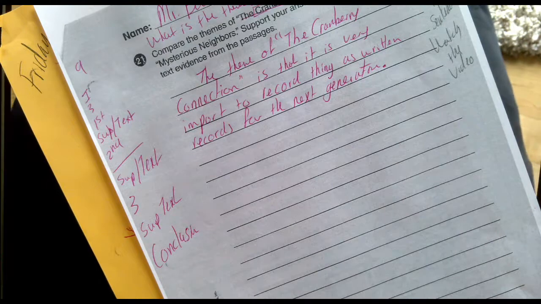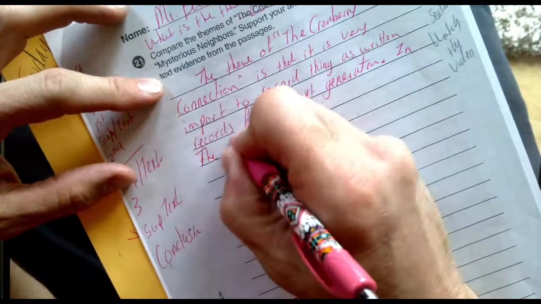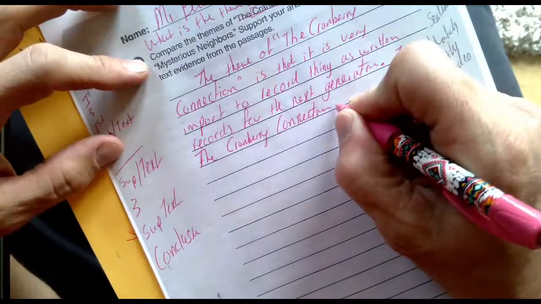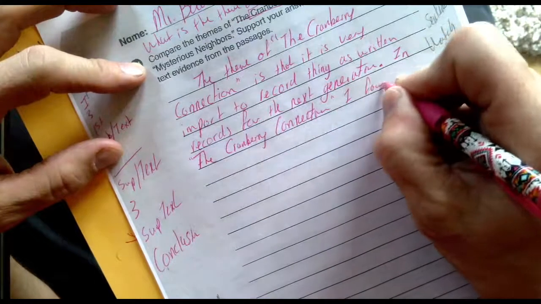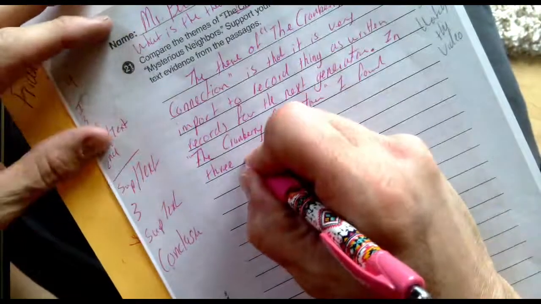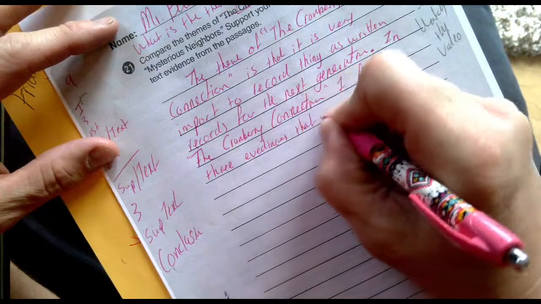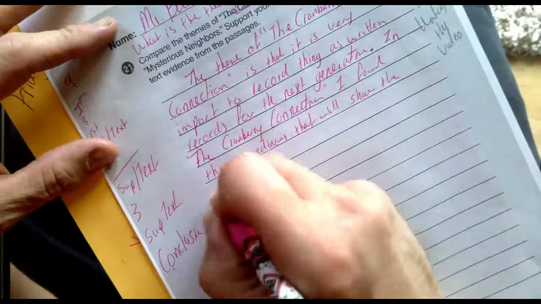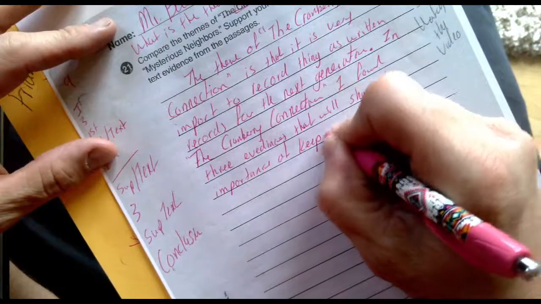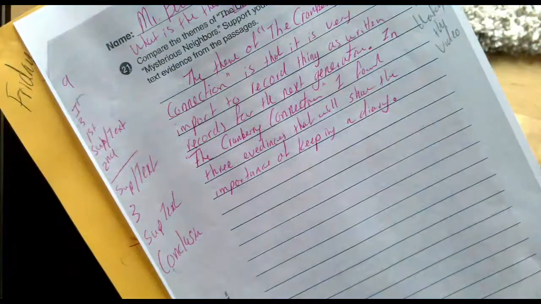Now I need my 3-point sentence, and so I'm going to say, should we capitalize the Cranberry Connection? I found 3, here's my 3-point sentence, 3 evidences that will show the importance of keeping a diary. I didn't want to use the same word as written records. Okay? So now let's go find them.